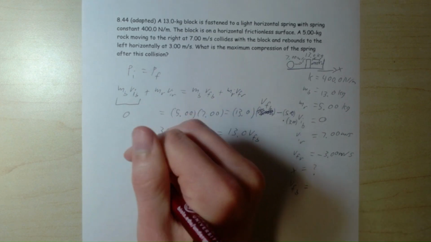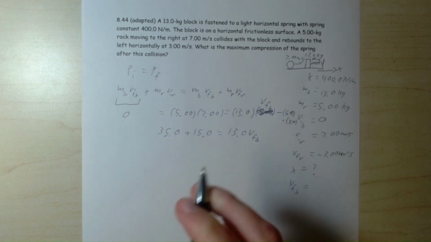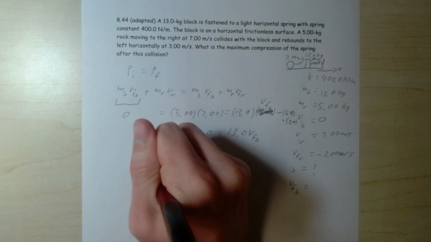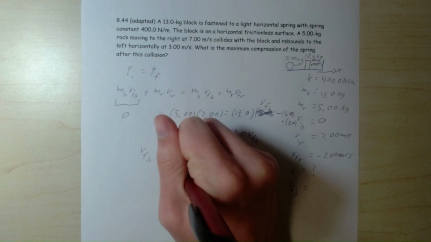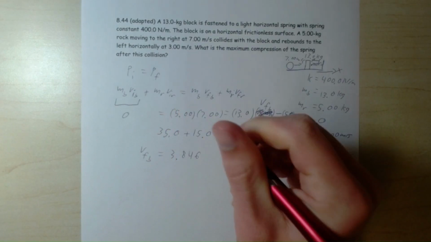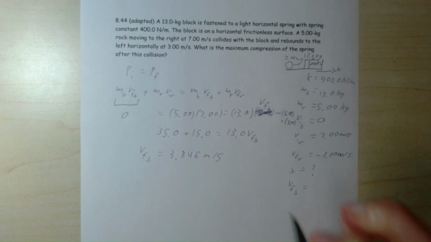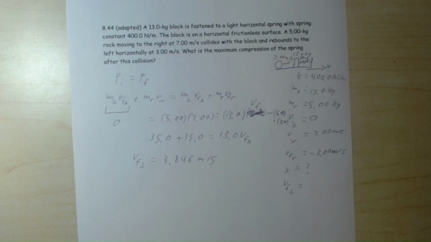Solving for VFB, adding these two numbers and dividing by 13, we have VFB equals 3.846 meters per second. So that's the final velocity of the block after the collision.